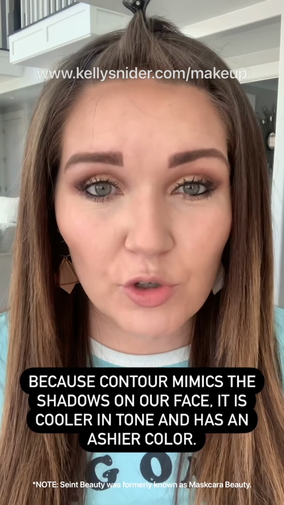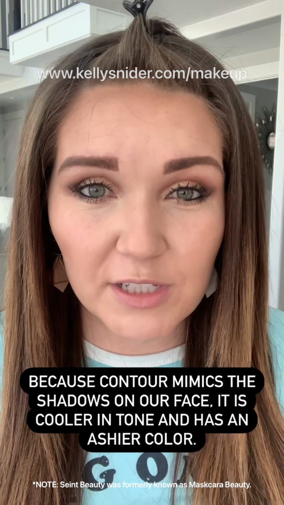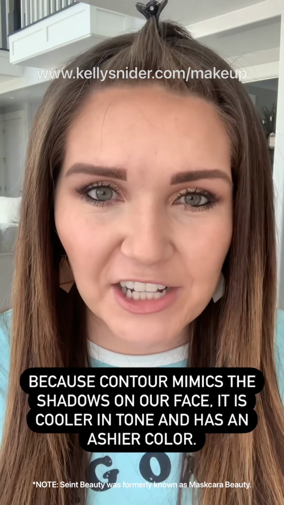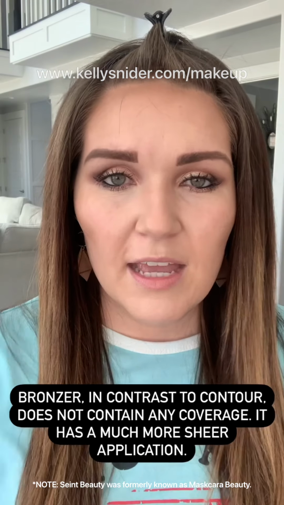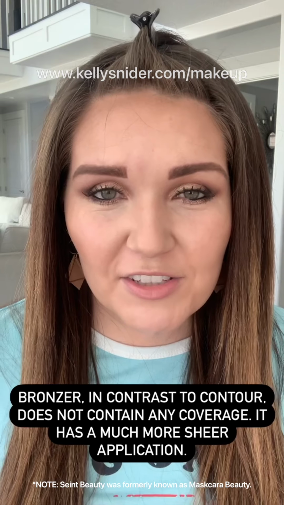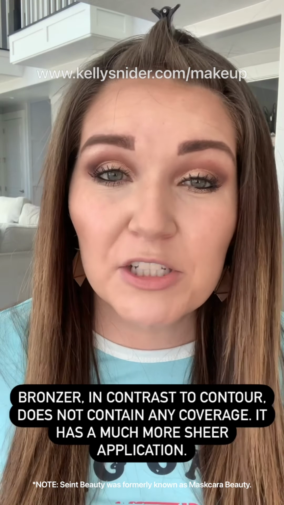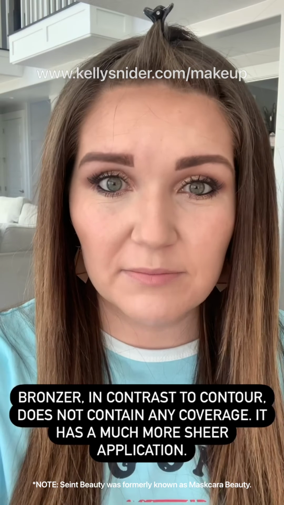Now, because contour is supposed to be mimicking shadows on our face, it's gonna have a cooler tone to it, so it's a lot more ashy in color. Now, bronzer, in contrast to the contour, doesn't have any coverage at all. It's actually a much more sheer application.